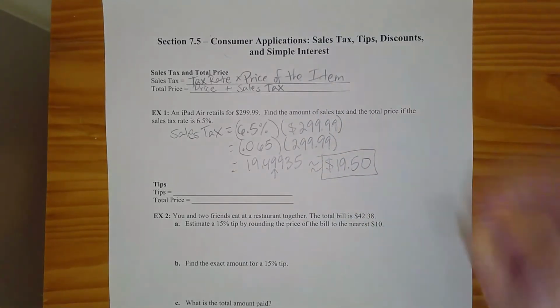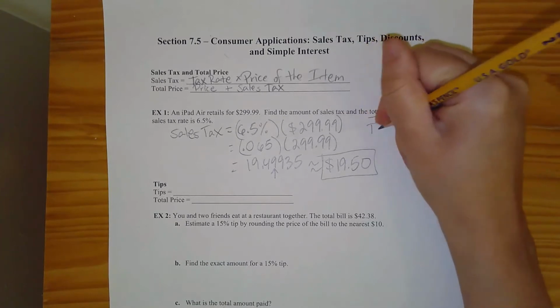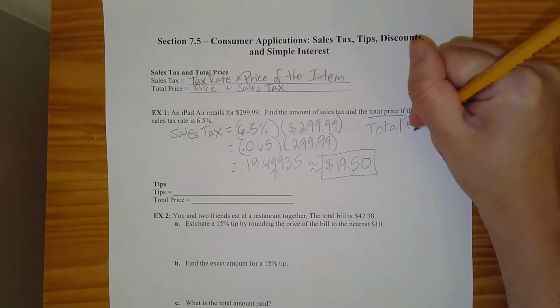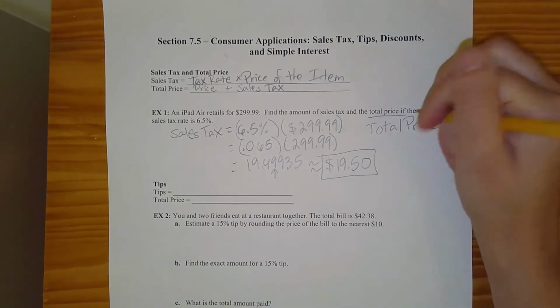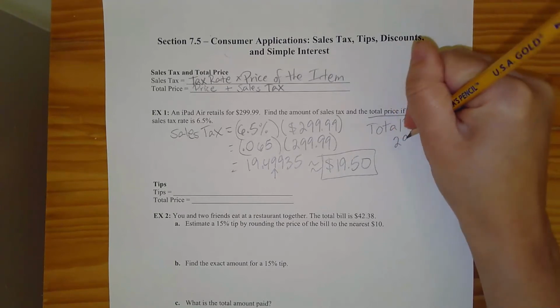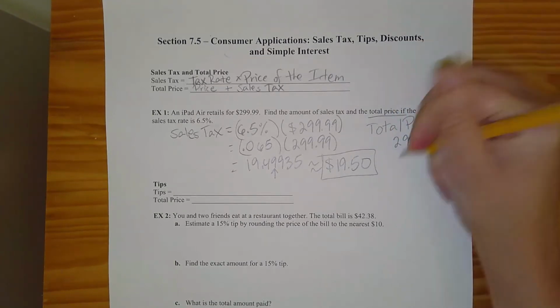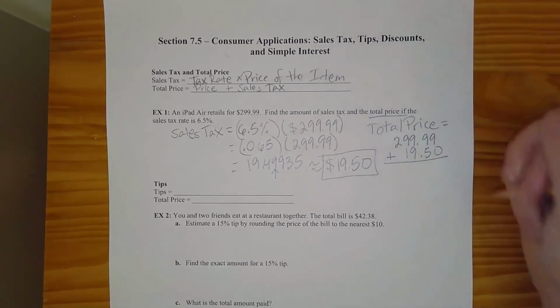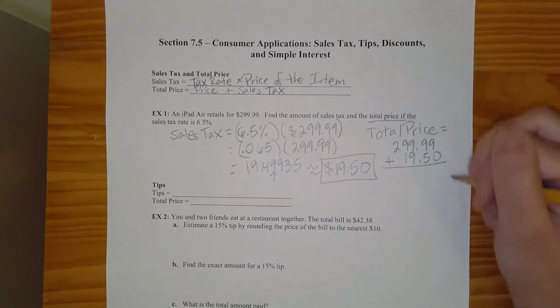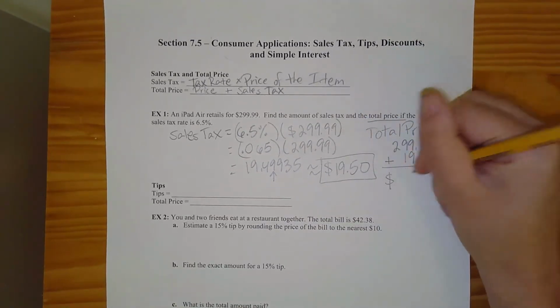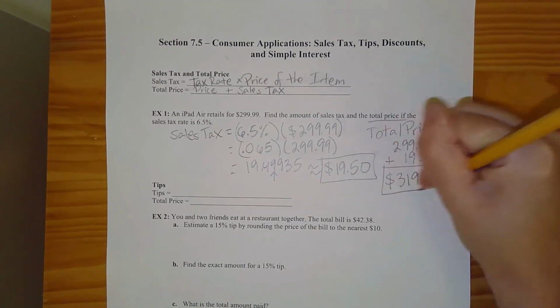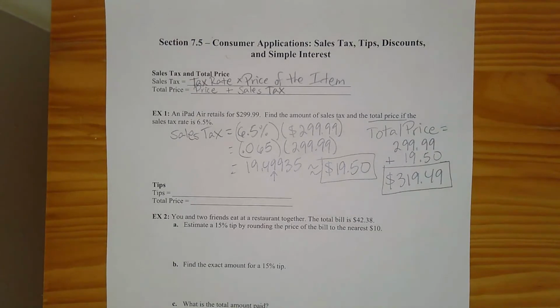If you want to find your total price, because it did ask for both, you just add the price of the item and the sales tax together. So our total price equals the price of the item, which is $299.99, and we'll add in our sales tax, which is $19.50. If you add those two things together, we'll get a total price of $319.49. So that's what that looks like to find sales tax and to find total price.